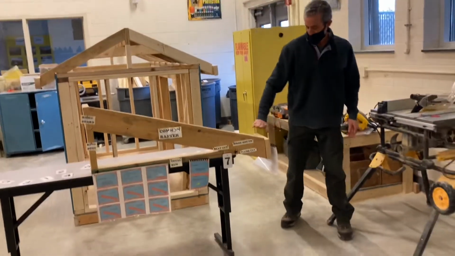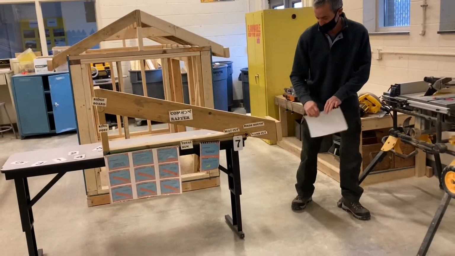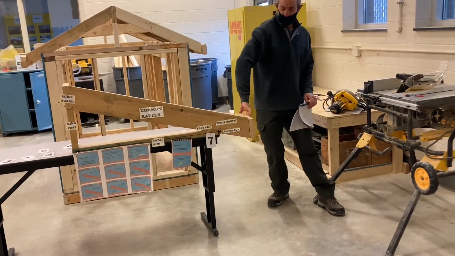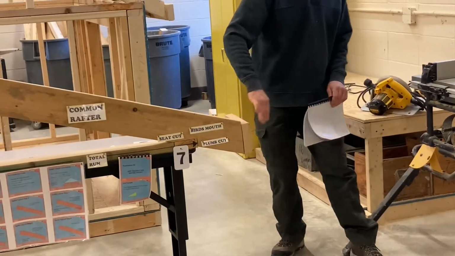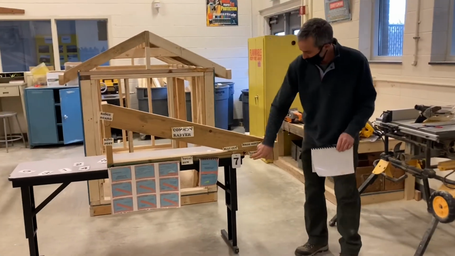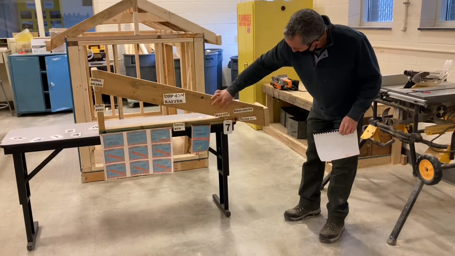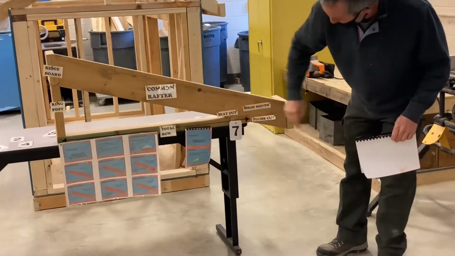All right, and then out here, we missed this one, you can't see it in the video. There's one more here called the face board, and that one goes right here. So we have our face board, we have our plumb cut at the bird's mouth. This is the bird's mouth, this right here. We have our seat cut at the bird's mouth, okay?